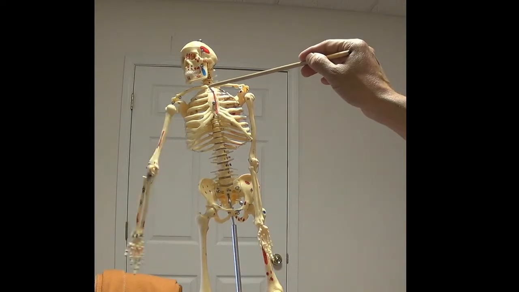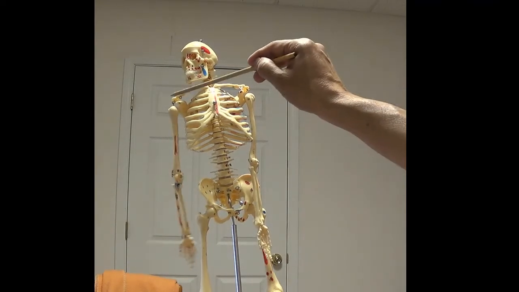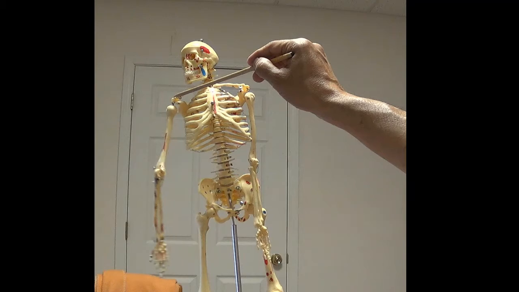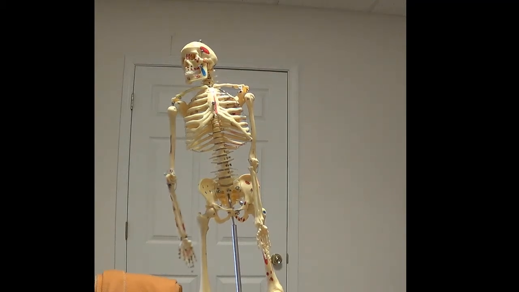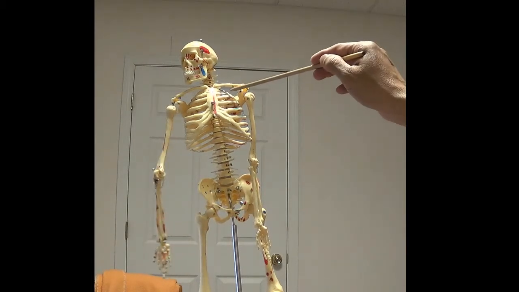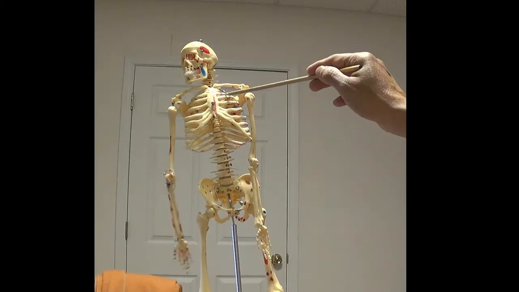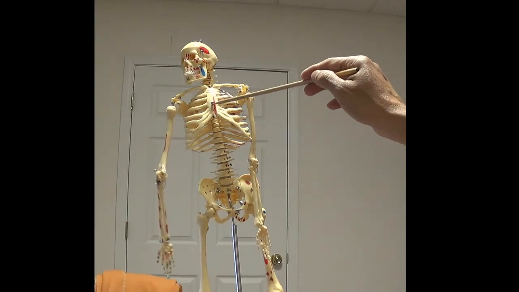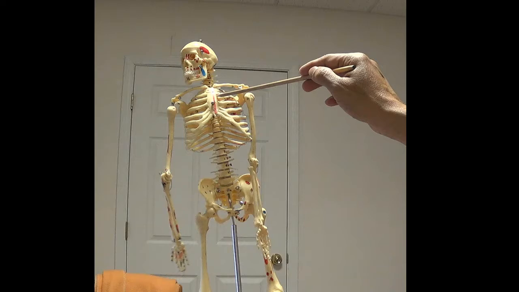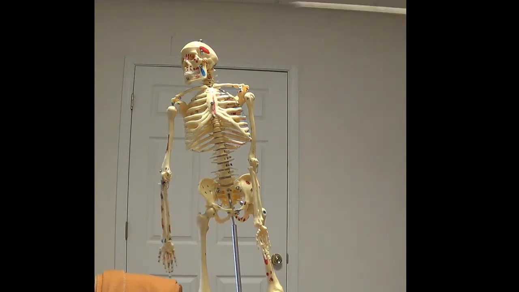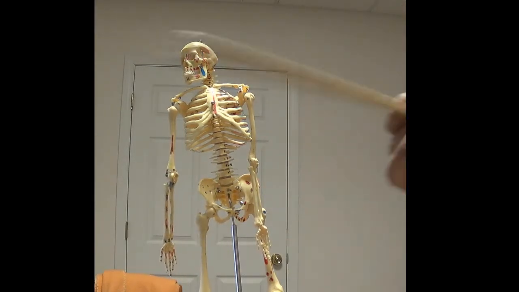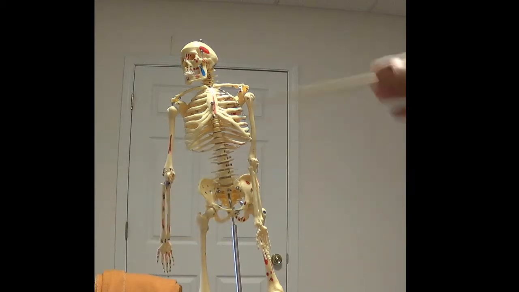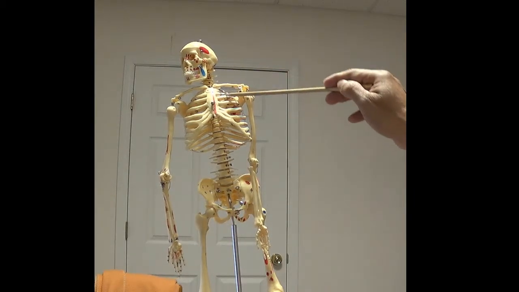The medial joint with the sternum is sternoclavicular, and the lateral joint with the acromion is acromioclavicular. Okay, and the joint between the ribs and sternum is the sternocostal joints. Costal refers to the ribs, so sternocostal joints.